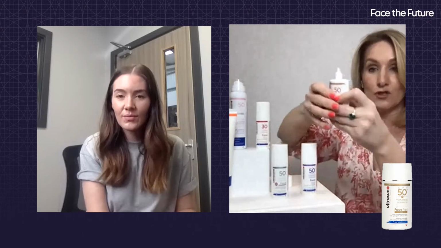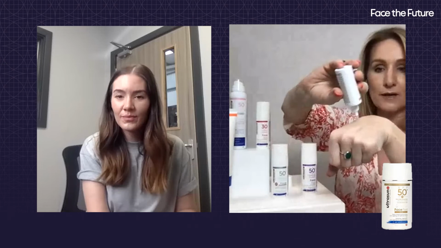This is a face fluid. Now this one is actually tinted, but you can get tinted or you can get untinted if you don't want that. Now what's brilliant about this is it's almost like a serum texture. So if you're looking for super lightweight, I'm just going to see if you can see it on my hand. So it drips out almost like a liquid. Can you guys see that?